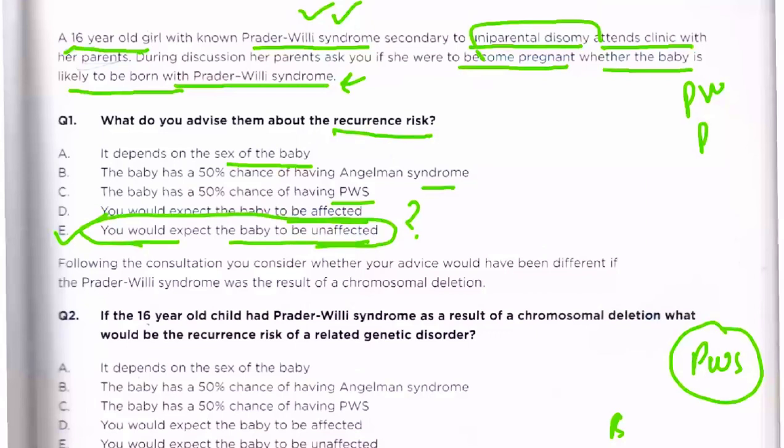Yes, but not that one, if received from the father. See here, where was the problem? The problem was in the mother's chromosome. If I told you in Prader-Willi syndrome, the father's chromosome is either deleted or not present. But here they have told us where the problem is. It is not the problem of deletion. For this, let me show you first the imprinting types and causes.